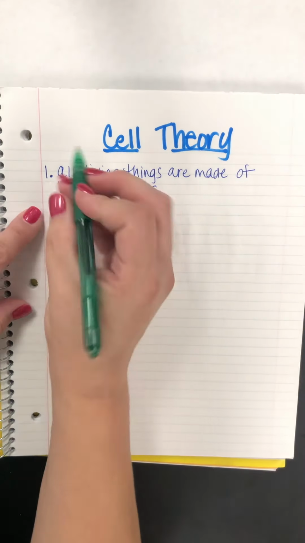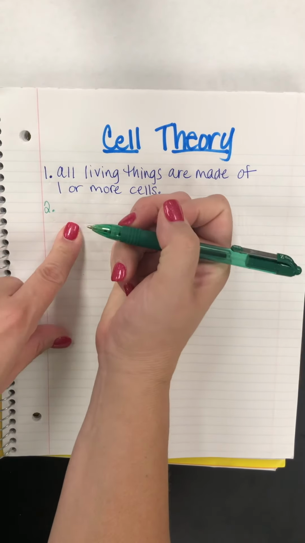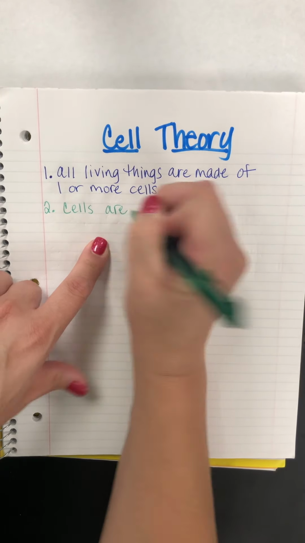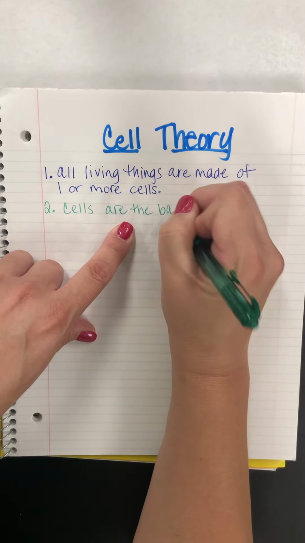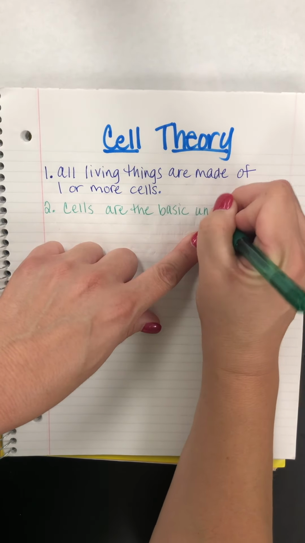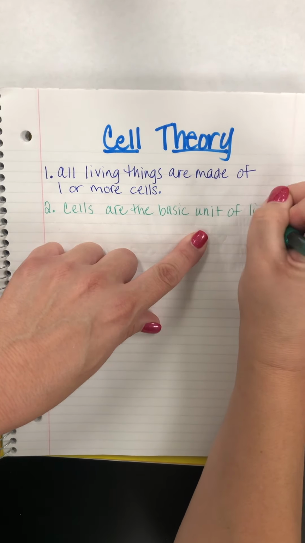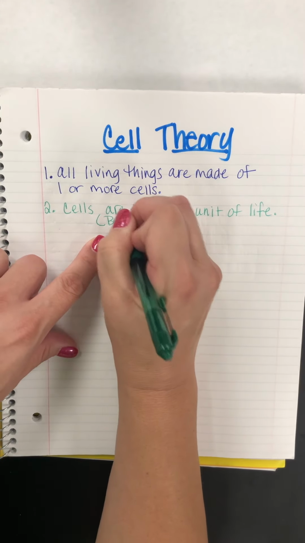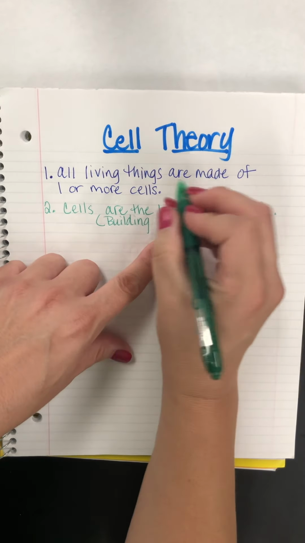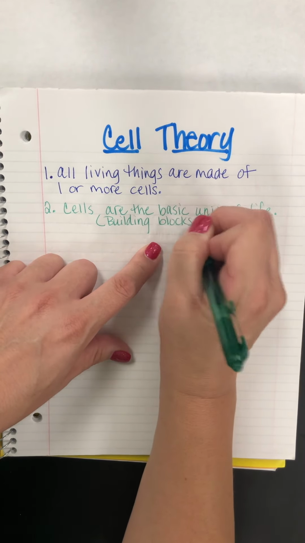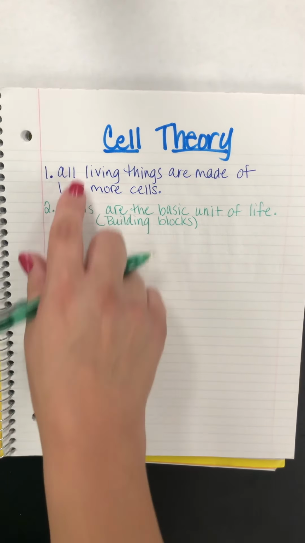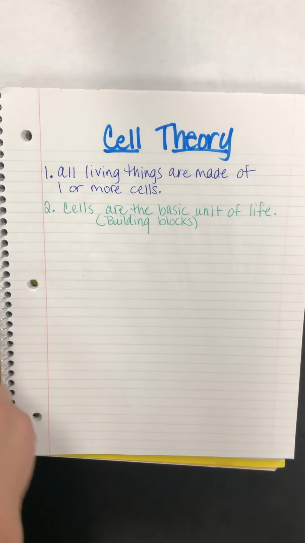Okay? The second part of the cell theory, I'm going to go ahead and put number 2 right here, said that cells are the basic unit of life. Okay, underneath in parentheses, I'm going to write the word or words building blocks. Okay, because cells are the building blocks of life. Okay, so at this time you have the 2 parts of the cell theory.